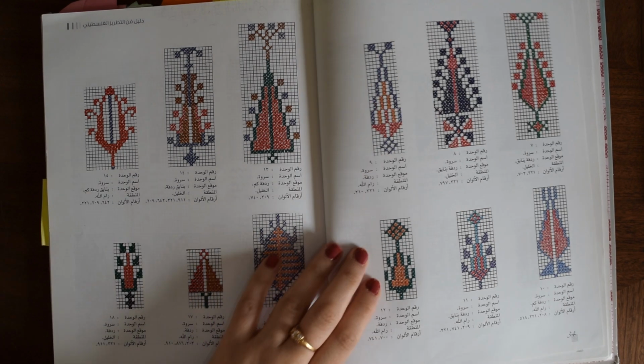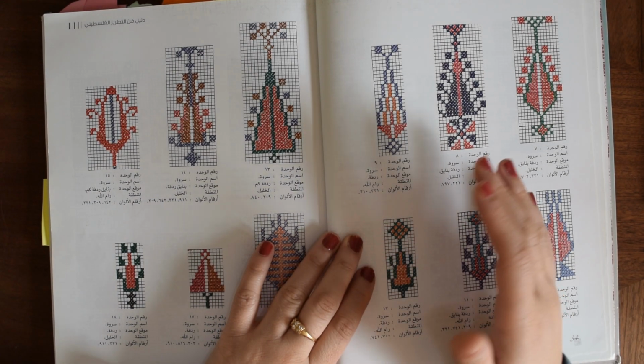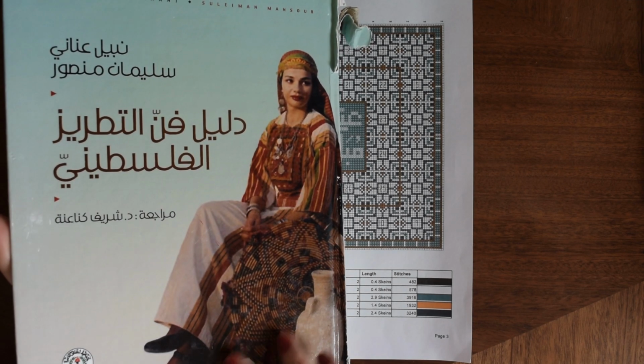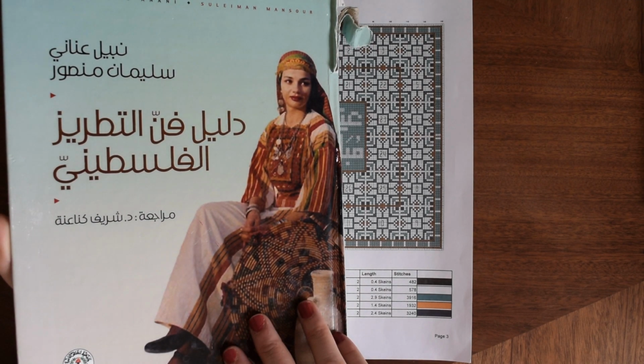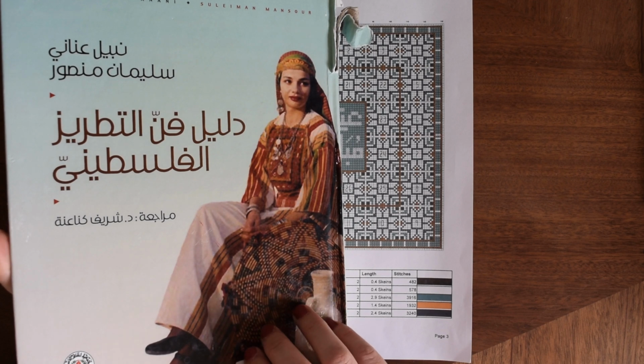So let me show you a few examples from some of the books that I have, just to give you an idea of what I'm talking about. So this is the first book. It's called دليل التطريز الفلسطيني, or A Guide to Palestinian Embroidery. It's done by two Palestinian artists, Nabil Anani and Sliman Mansour.